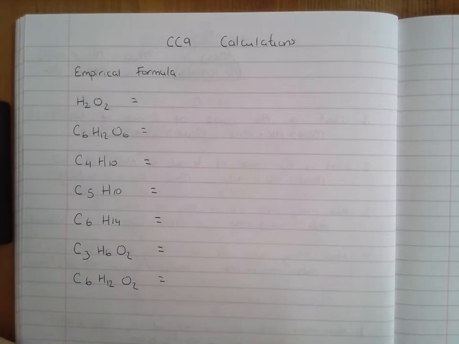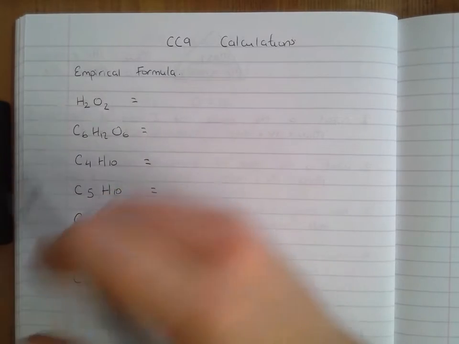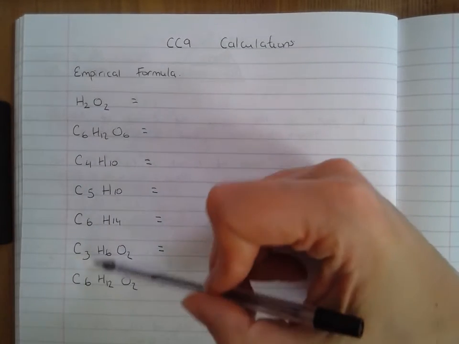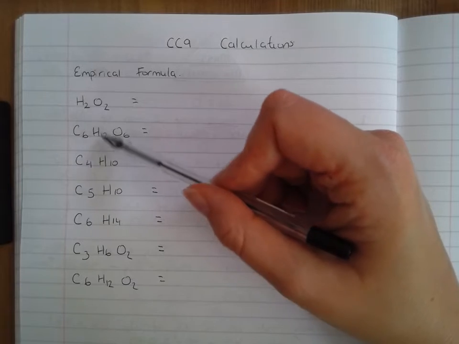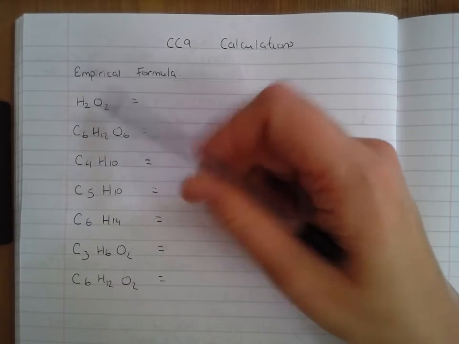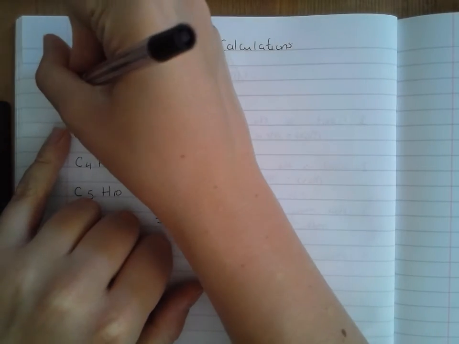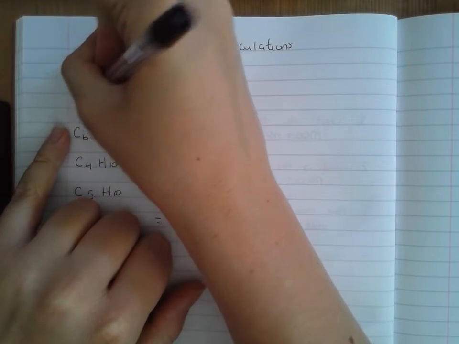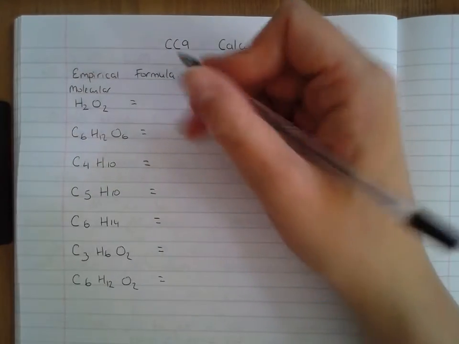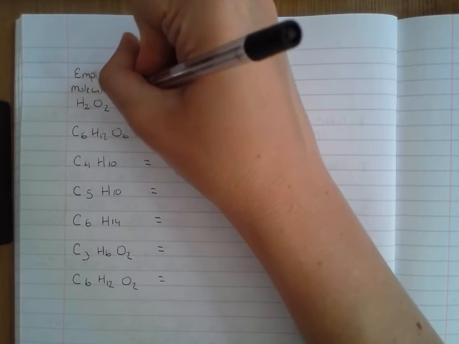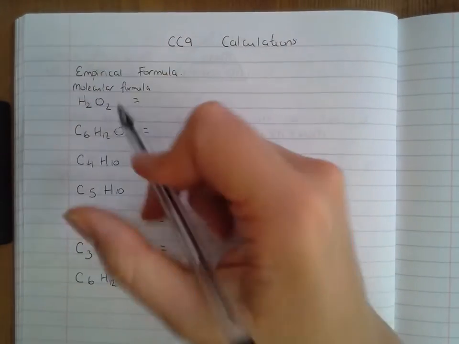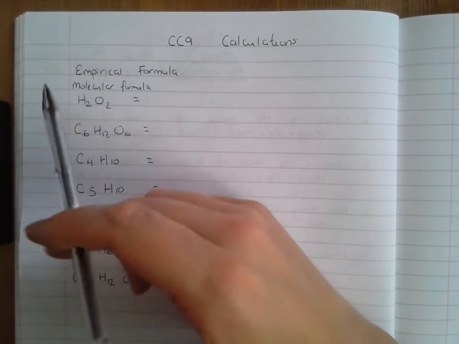Okay, we're going to continue looking at calculations and we're going to have a look at empirical formula. On the left here, I have written out some chemical formulas. The way I've written it is what's called the molecular formula, because it tells me exactly how many atoms I have got.